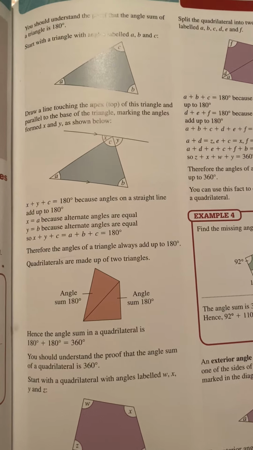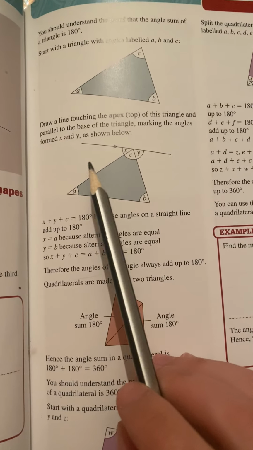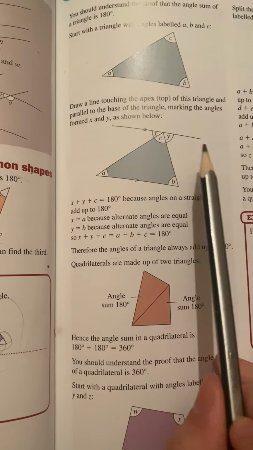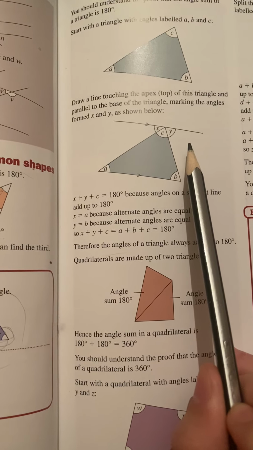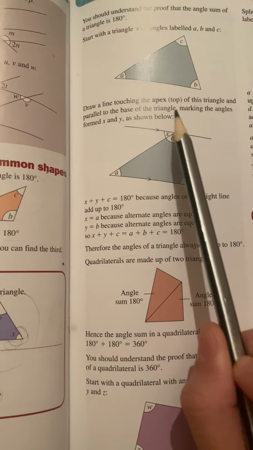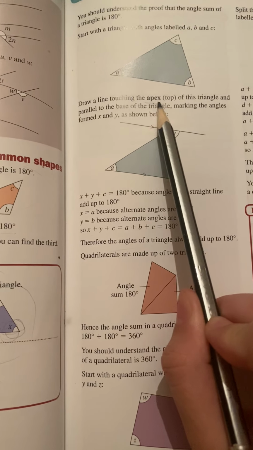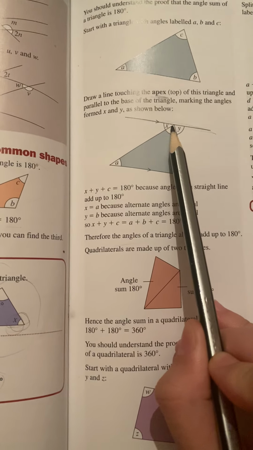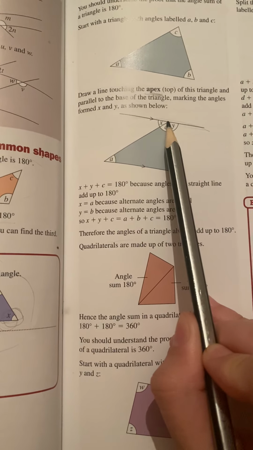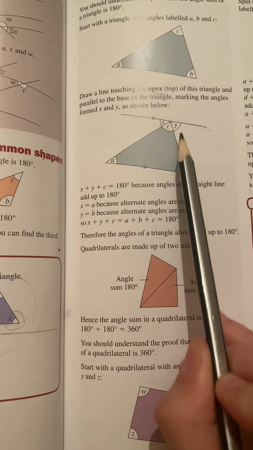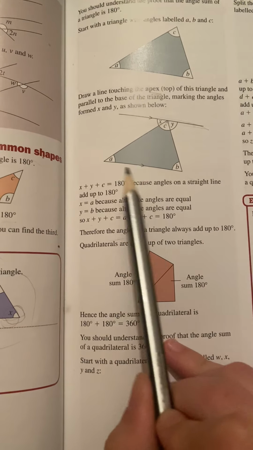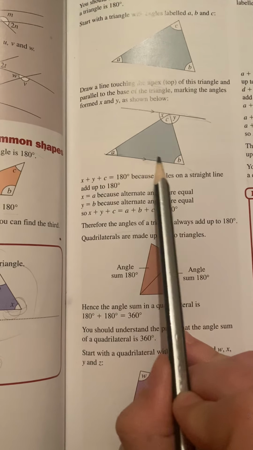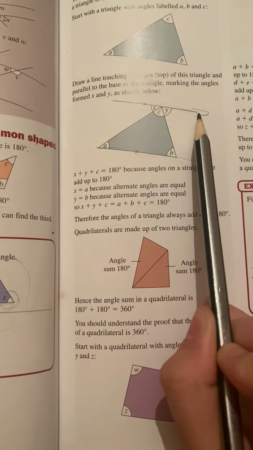Again, in the next page, you can see a little bit different kinds of triangle and one straight line. What's this straight line? This straight line's name is apex. Apex always stays at the top of the triangle, touching the corner of the triangle. Now, this line should be parallel to our bottom line. These lines always should be parallel to each other.